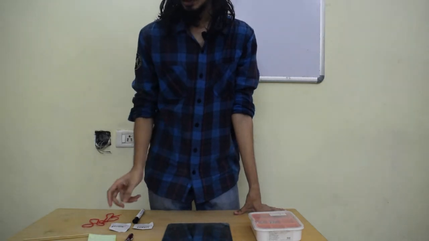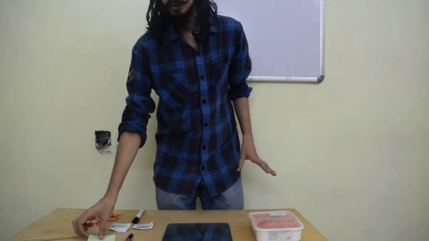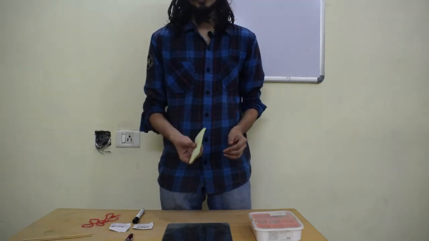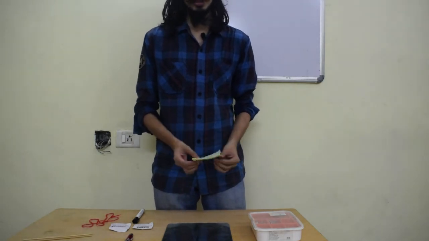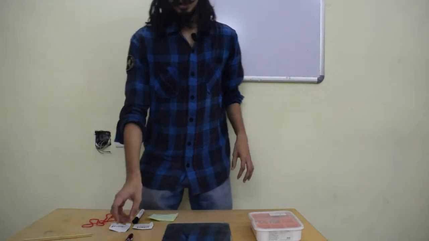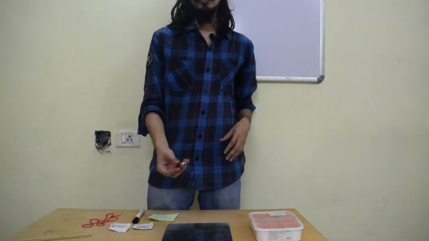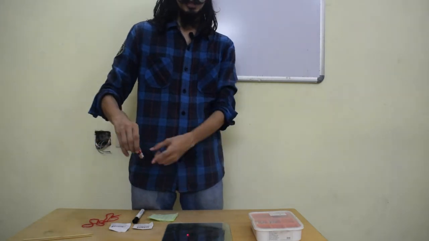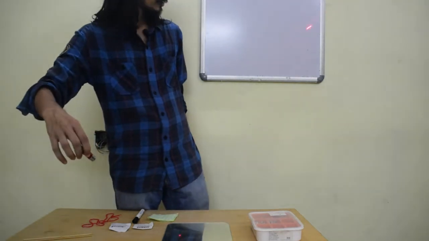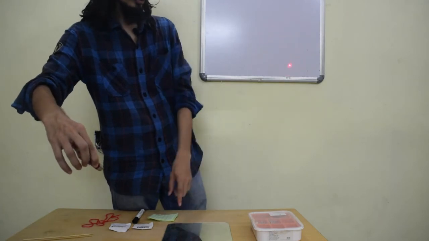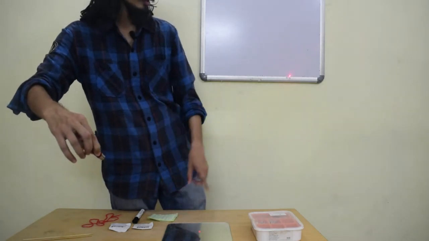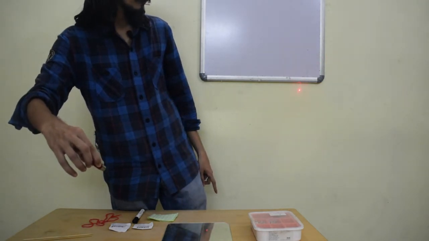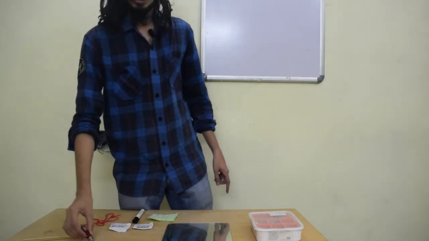For the sake of this experiment, I'm going to imagine this piece of paper as a plane mirror, just because it makes it easy to demonstrate. So reflection happens something like this. This is a laser light. If I shine the laser light on this, you'll notice that it falls on this mirror and it's reflecting, bouncing off the mirror and falling on the wall, right?